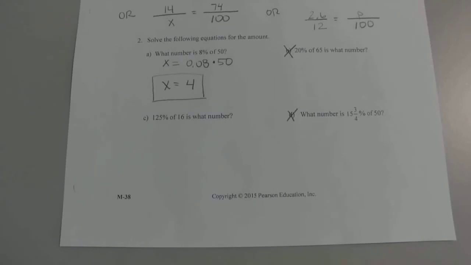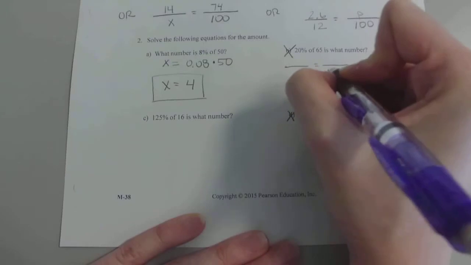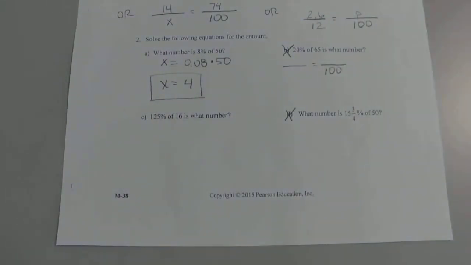And that should make sense, because think about 8%. 8% is not a whole lot, so it shouldn't be close to 50, right? 4 is not very close to 50. Let's go ahead and set up our proportion. Blank equals blank over 100.